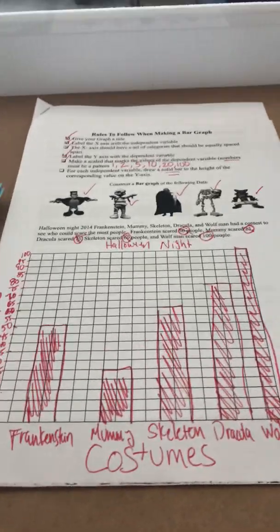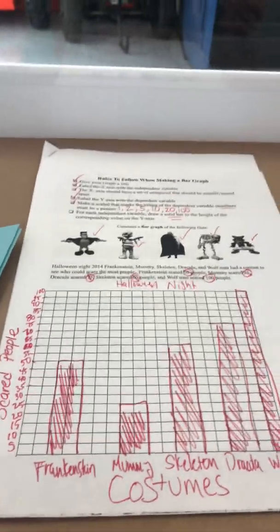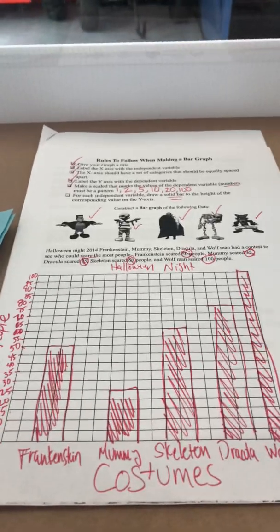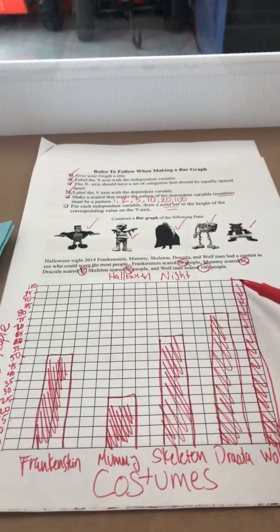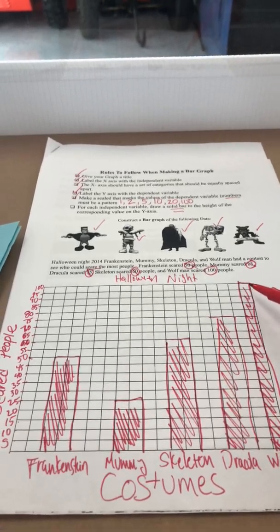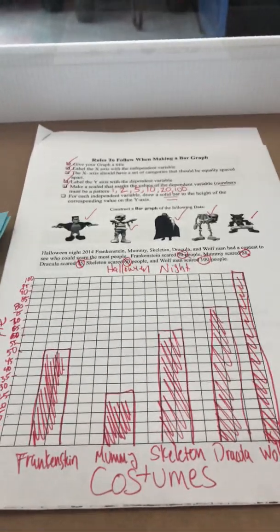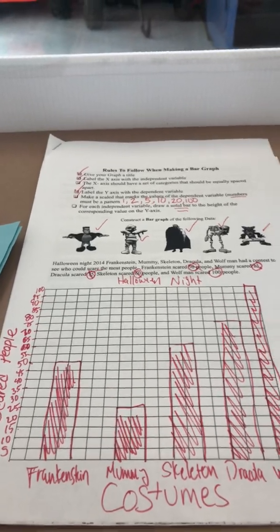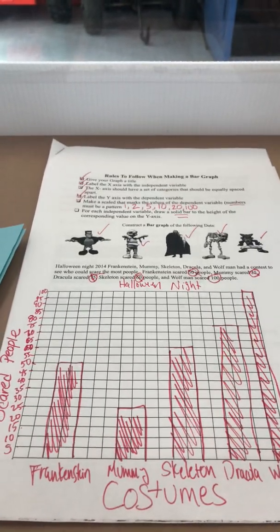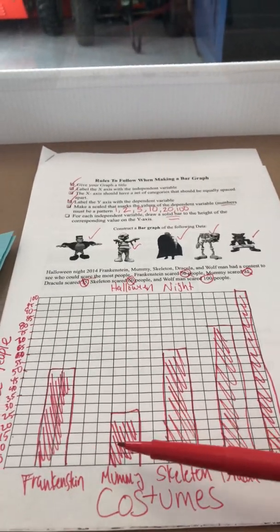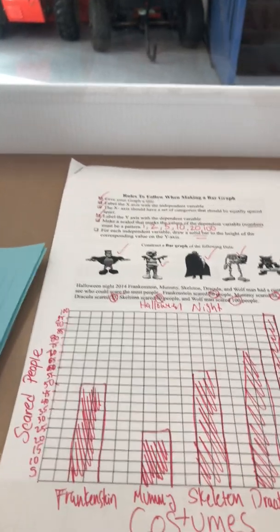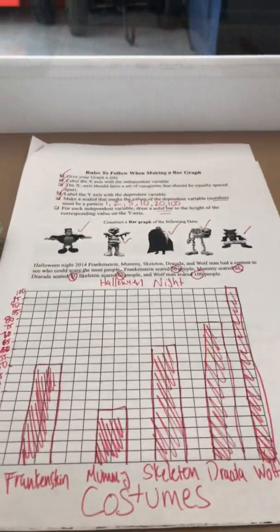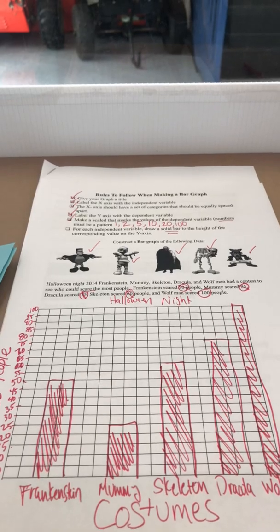For example, what costume was the most scary? And you would look at this and you could easily see that this is the tallest bar. So this is the most scary costume. And that's Wolfman, which is pretty scary. And then you could say, what is the least scary costume? And the least scary costume would be Mummy, because the bar graph is the smallest. So this is your bar graph for homework that's due on Thursday.